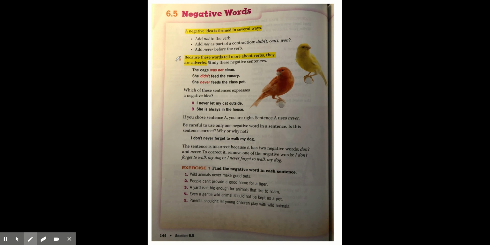Hi, third grade. Today, what we're going to be working on in English is negative words and how these words, when added to a sentence, can pretty much change the meaning and make it an opposite meaning. So, as we see here, a negative idea is formed in several ways. One is by simply adding the word not to the verb. So, if we add not to our verb, then it would be meaning it is negative.